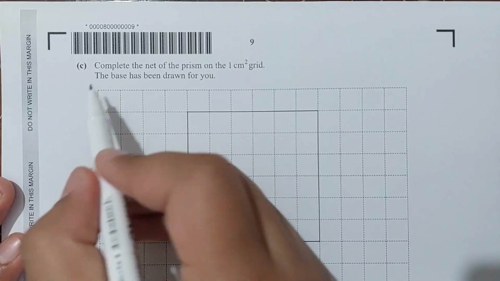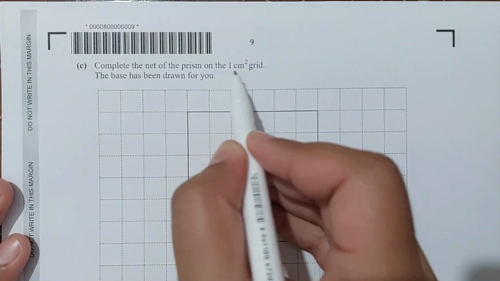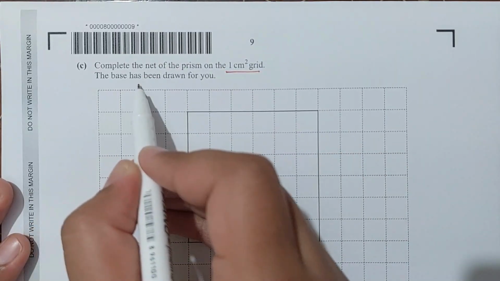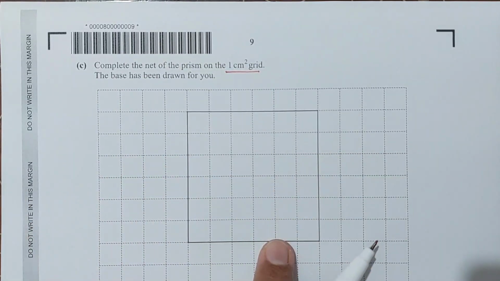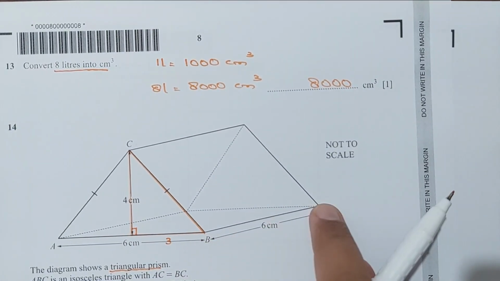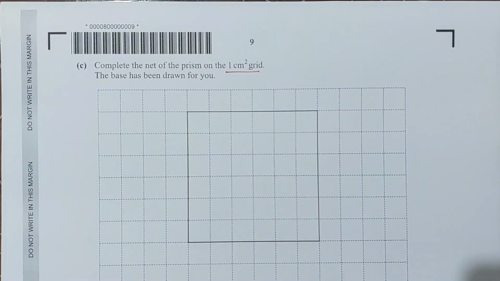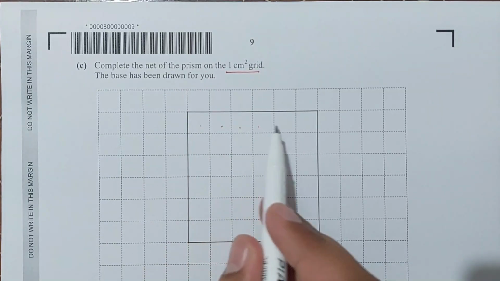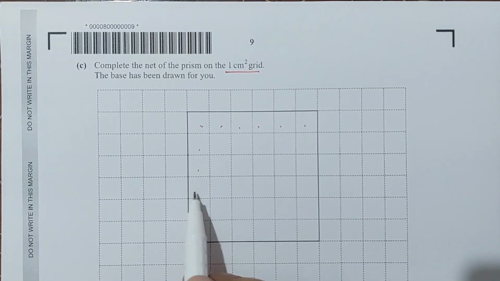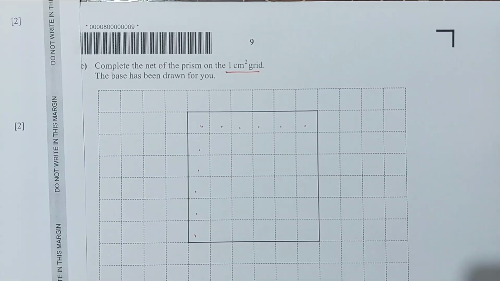Now part C of number 14, complete the net of the prism on a 1 centimeter square grid. The base has been drawn for you. This is the base of the prism. The base is 6 by 6: 1, 2, 3, 4, 5, 6, and 1, 2, 3, 4, 5, 6. All right, let us visualize.